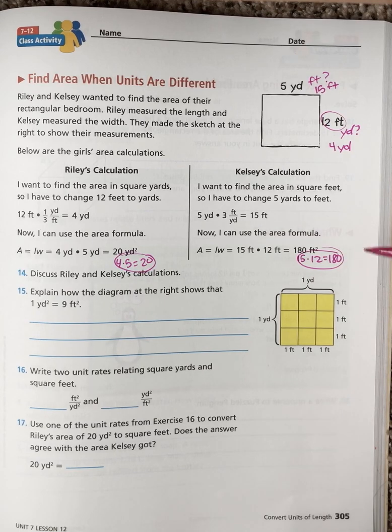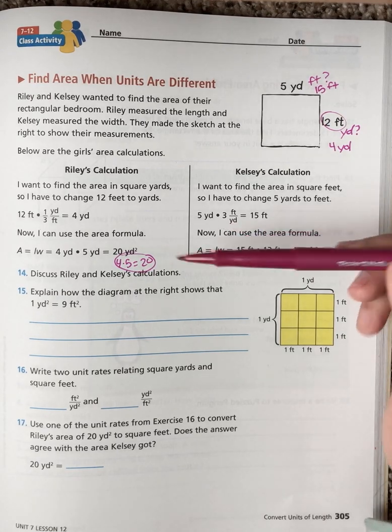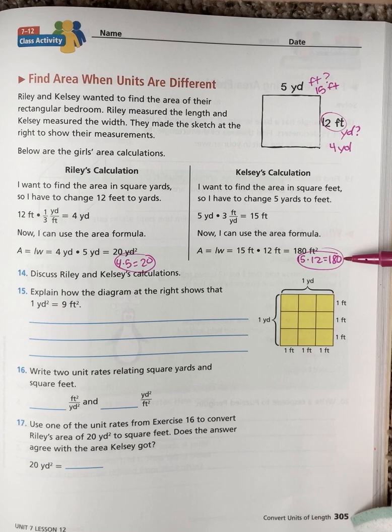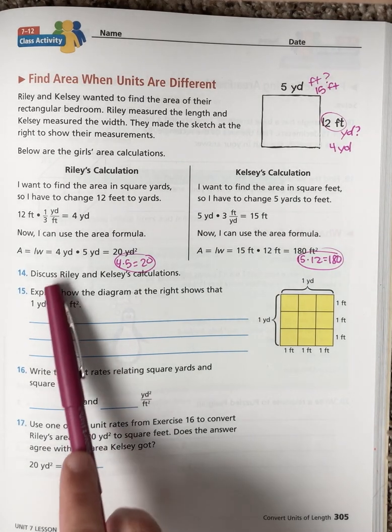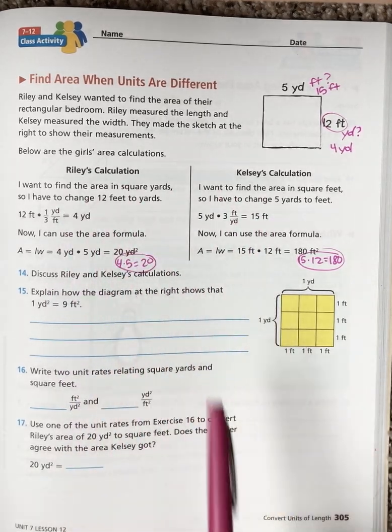So they got different answers. Riley got 20 yards squared. Kelsey got 180 feet squared. And the reason their answers are different is because one of them measured with feet and one of them measured with yards. So number 14 said, discuss what they did. That's what we just did.